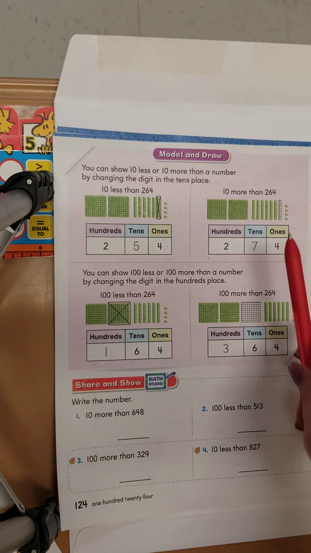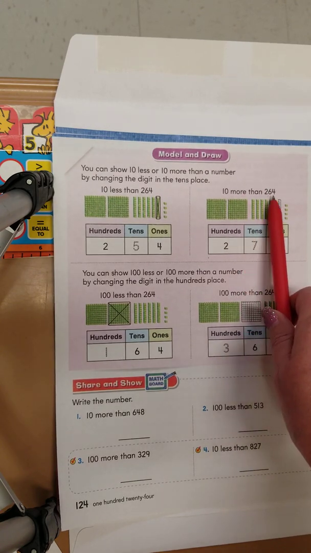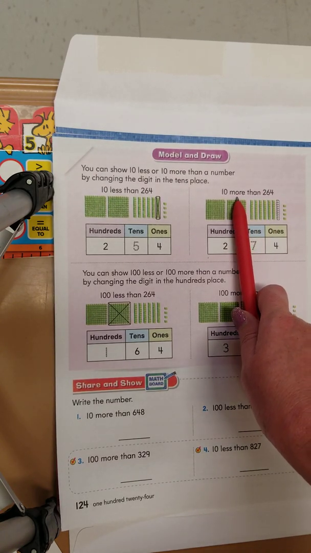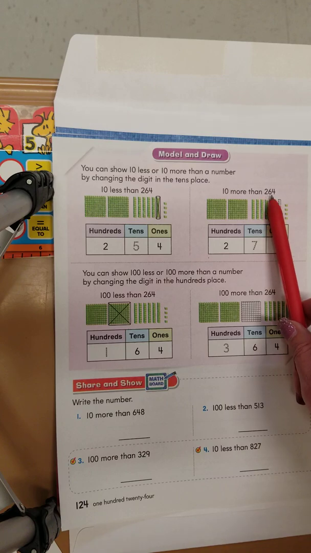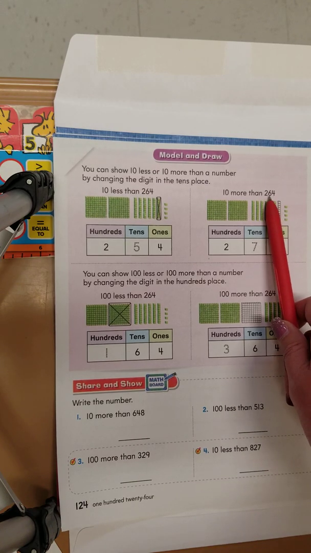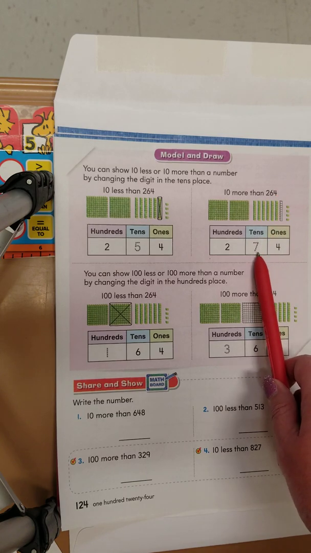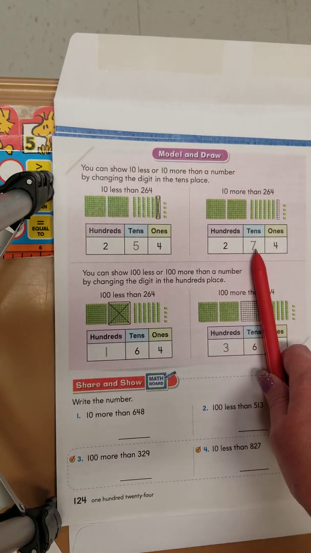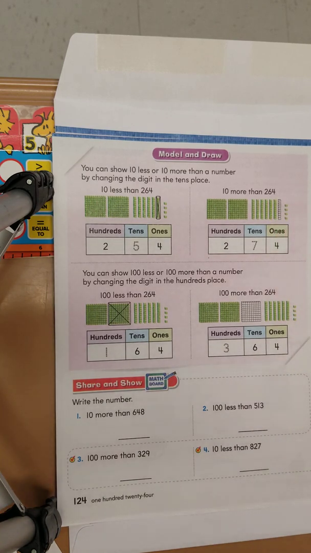Now, on the other side, they did 10 more than 264. You need to know that more means bigger. So you're going to get to the bigger number. So here, 264, the 6 is in the tens because it's 10 more. Change that 6 to a 7. 7 is 1 more than 6. And so they changed. And then you can see here they also added that quick picture, the 10 stick there.